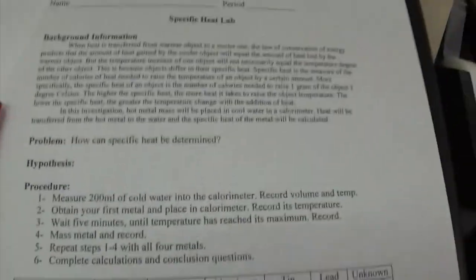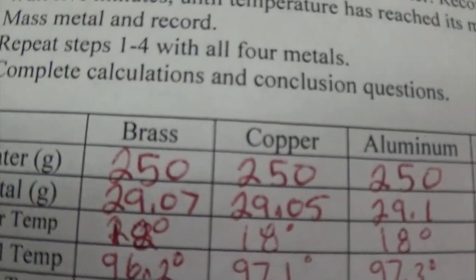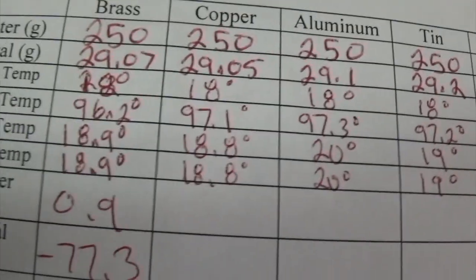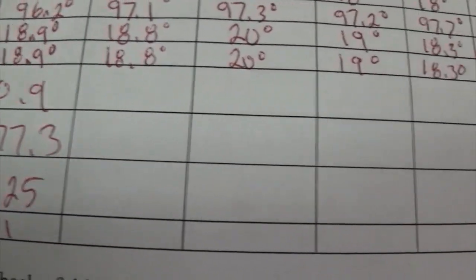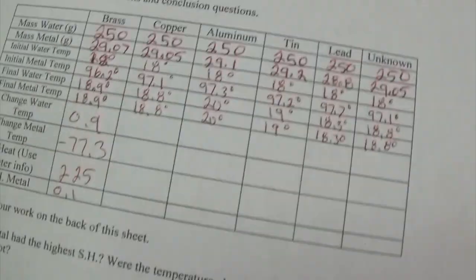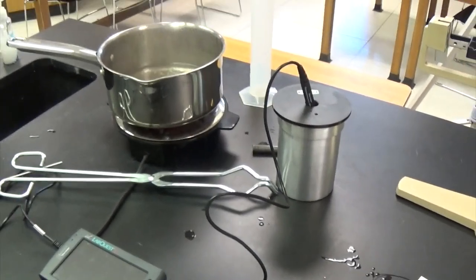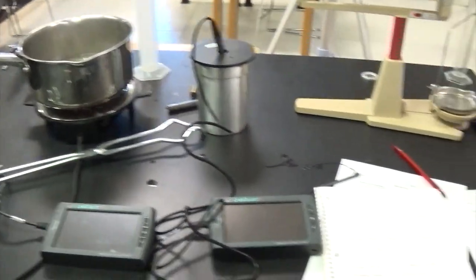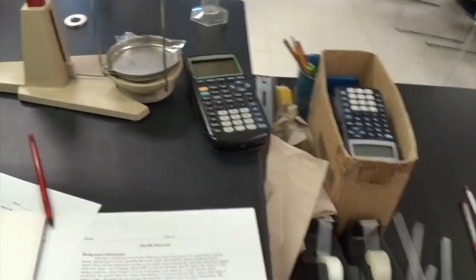So you guys should take the rest of the information for copper, aluminum, tin, lead, and the unknown and answer those questions below. You can also answer some of the conclusion questions based upon some of the concepts explained in this lab. It will all be in the digital submission, so that will be part of completing the lab and getting it turned in.